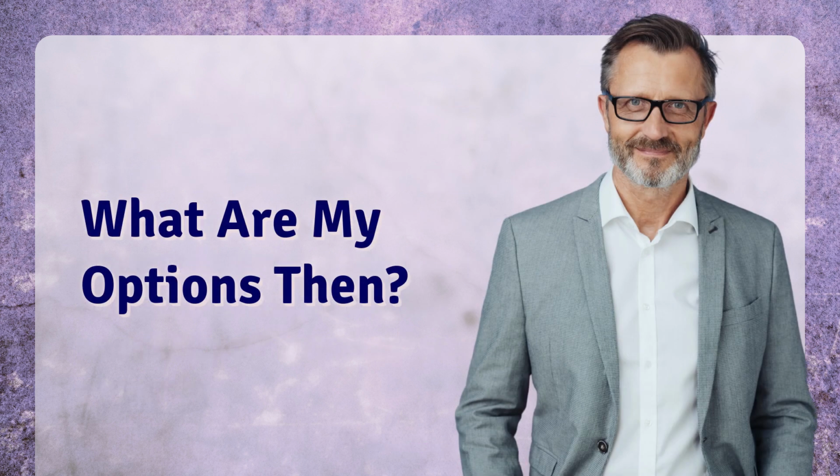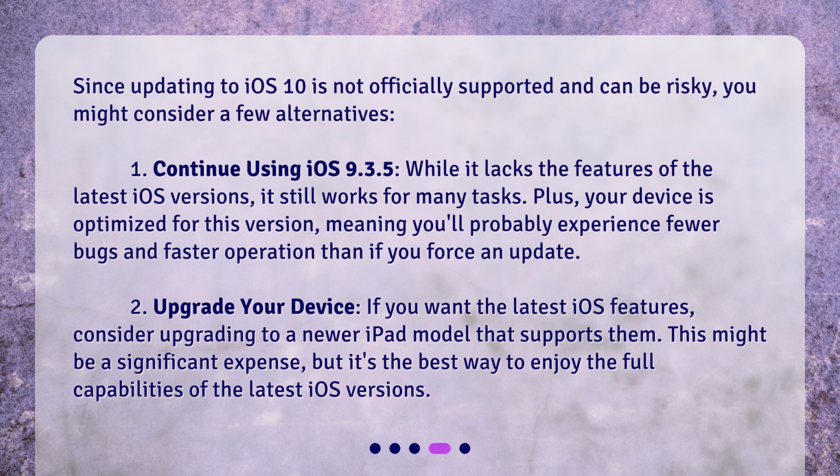What are my options then? Since updating to iOS 10 is not officially supported and can be risky, you might consider a few alternatives. 1. Continue using iOS 9.3.5. While it lacks the features of the latest iOS versions, it still works for many tasks. Plus, your device is optimized for this version, meaning you'll probably experience fewer bugs and faster operation than if you force an update.